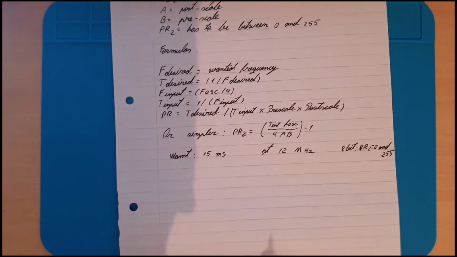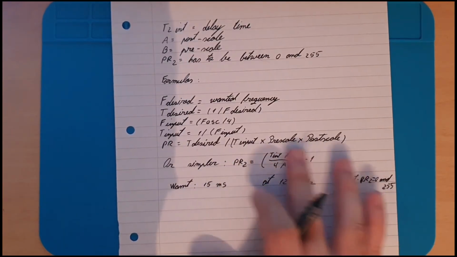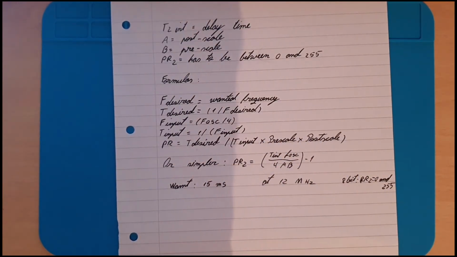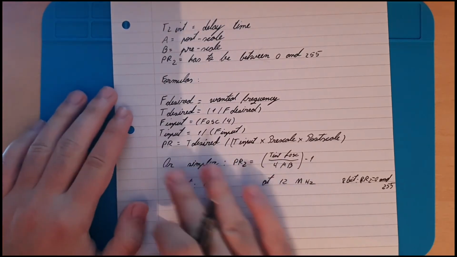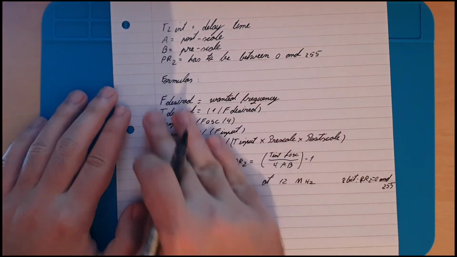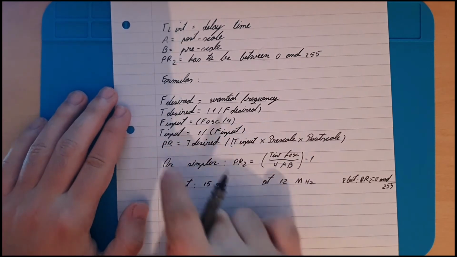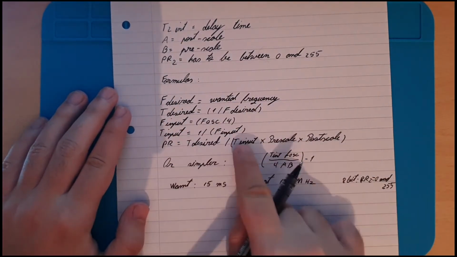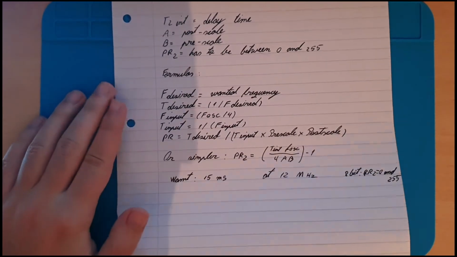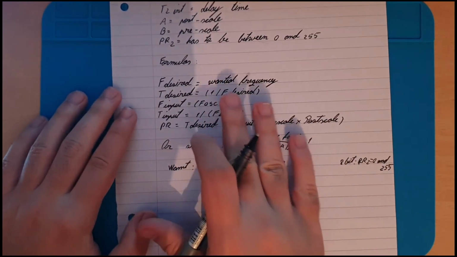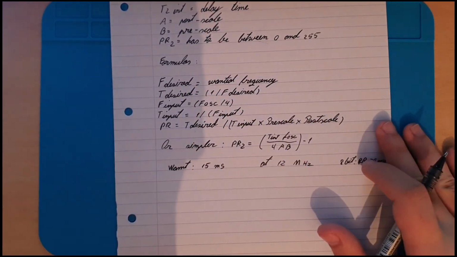So we will use the simple formula, which is this one here, and at the beginning it's guesswork, to be honest. Or you can actually use this one here as well, which is the longer one. So let's start with the longer one. What time do we desire? Well, we don't know the desired frequency yet, so that's fine.